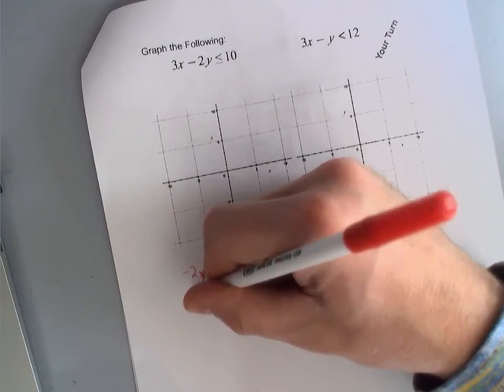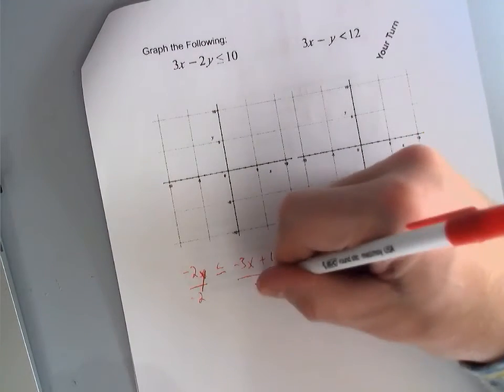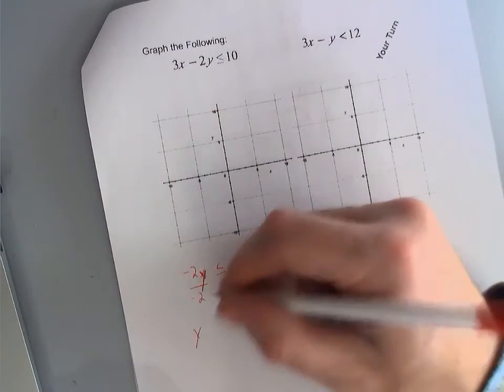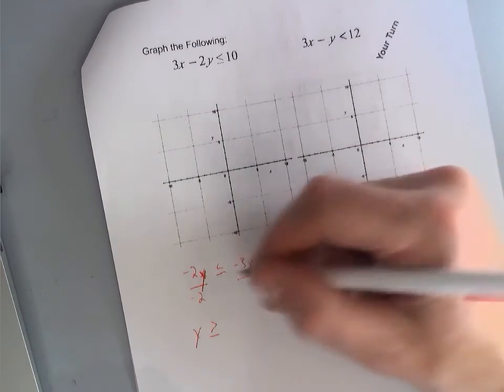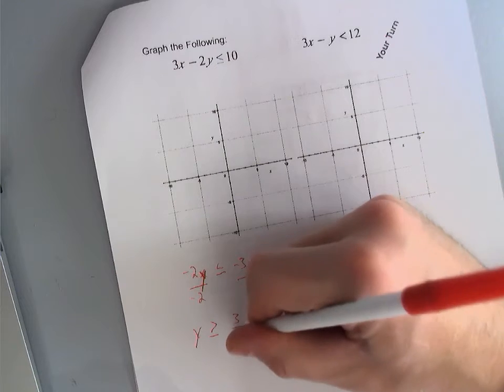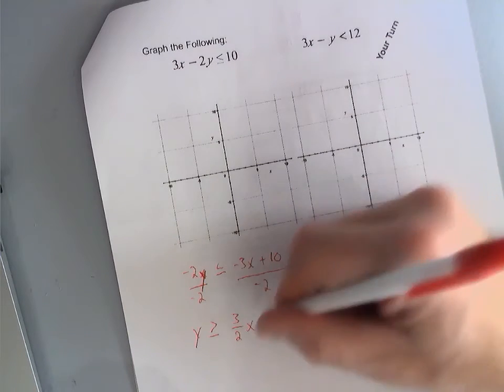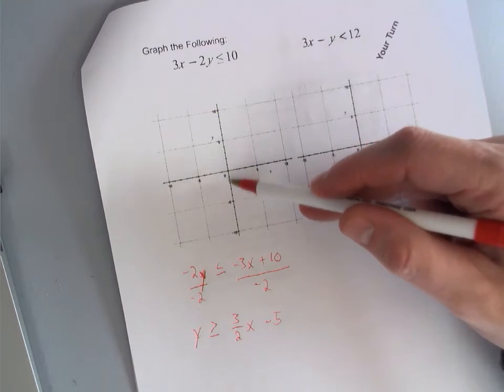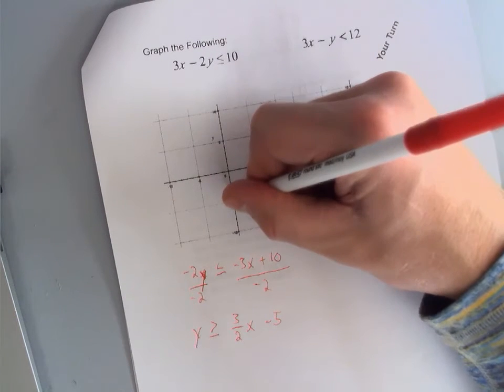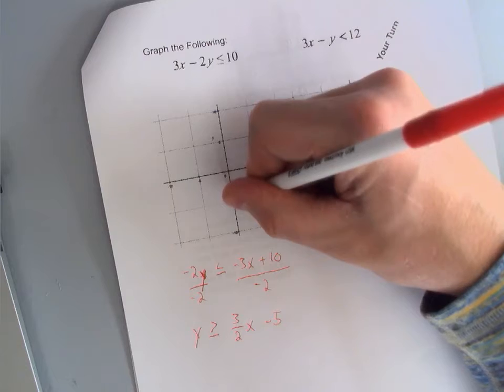And then I'm going to divide both sides by negative 2. That will, of course, switch my sign. So now y is going to be greater than or equal to 3/2 x minus 5. So that means my y-intercept is going to be at negative 5. Okay.